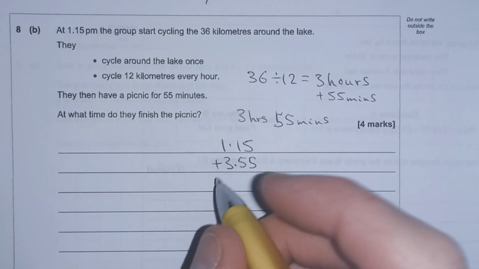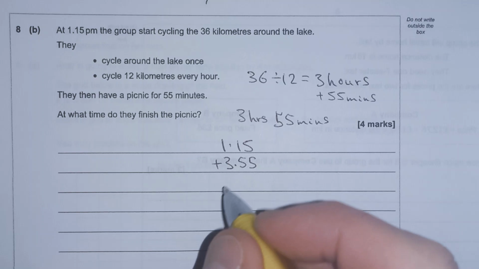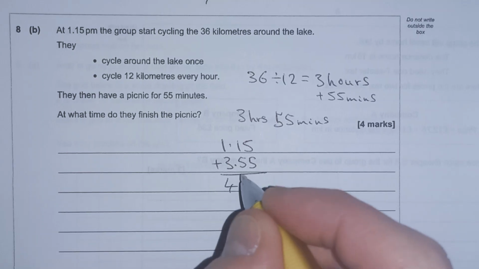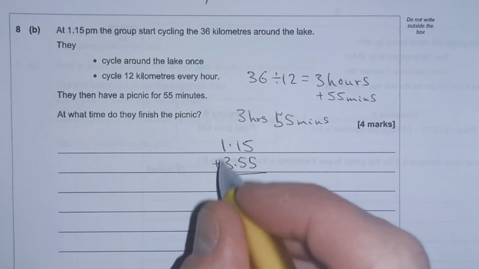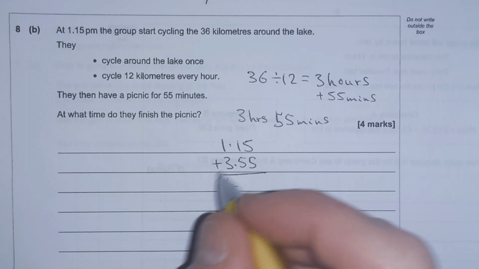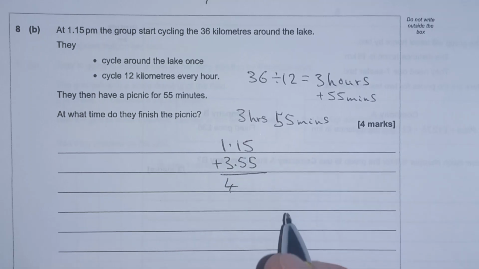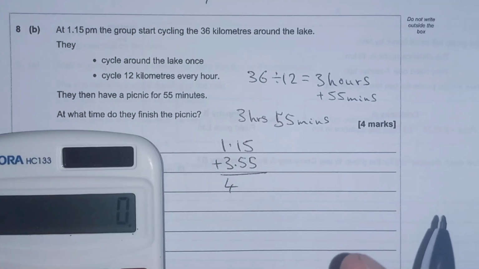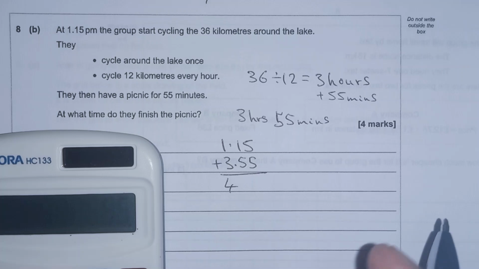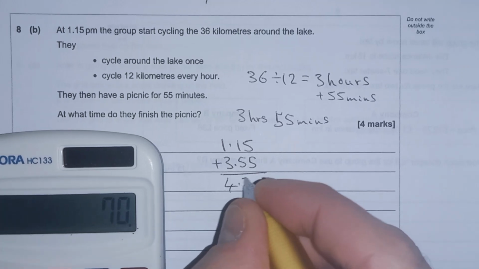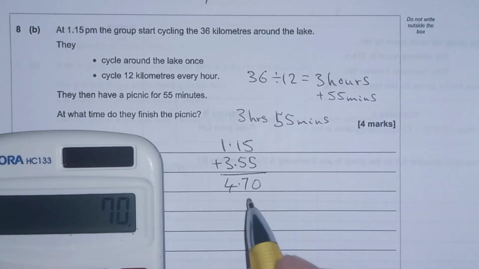Okay, so we can say 1 plus 3 is 4. I'm doing the hours and the minutes separately. If we do the 15 plus the 55, you'll see we get 15 plus 55 is 70. So we've got 4 hours and 70 minutes.